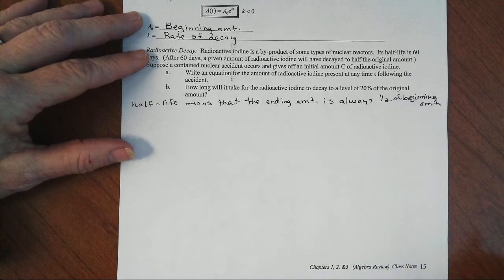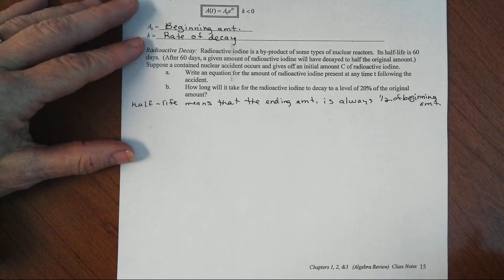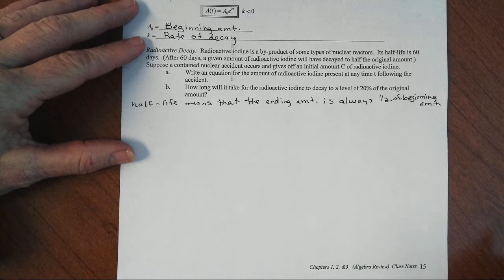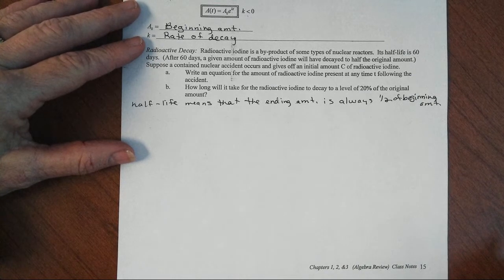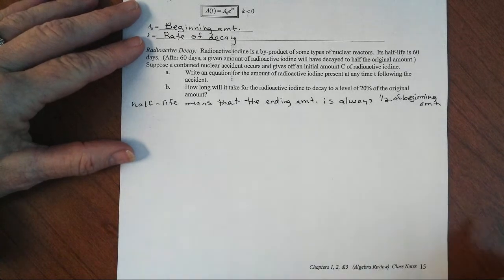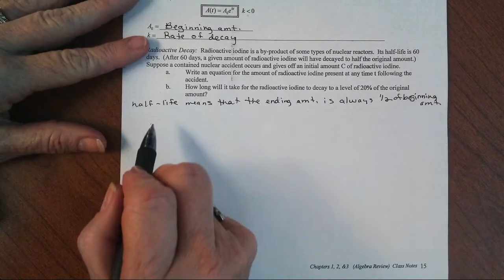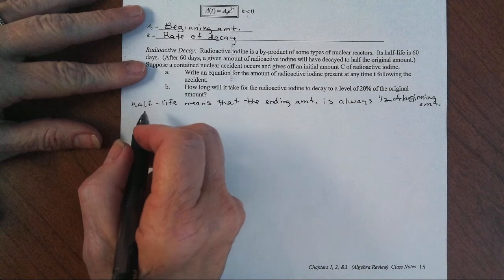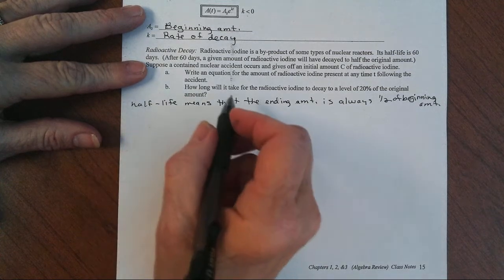So if you start with 100, you're going to end up with 50. If you start with 1,000, you'll end up with 500. So every time, when you divide both sides by the 1,000, you're going to end up with 1/2. So let me show you.